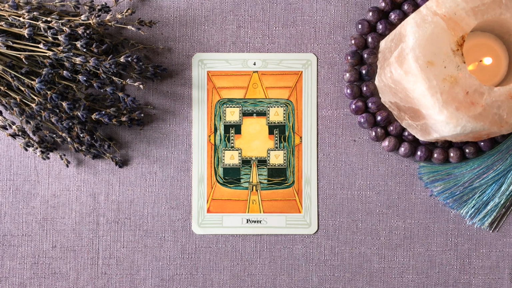This person can also have a tendency to be possessive of their partner. They like to defend what they already have, and their partner can unfortunately be seen by them as one of their possessions. This, of course, needs to be confirmed by other cards in the spread.